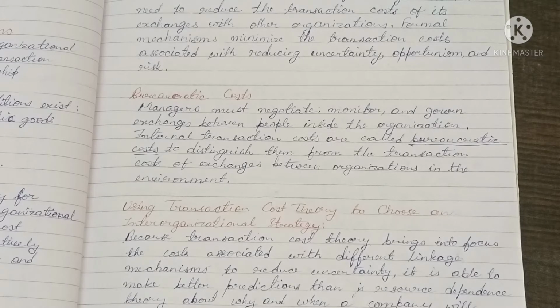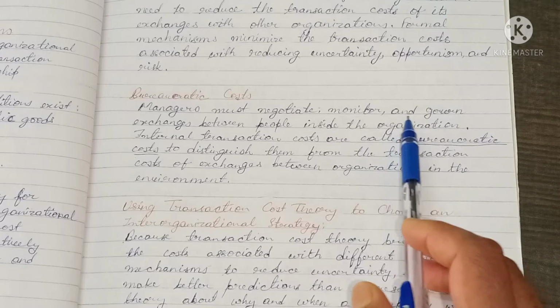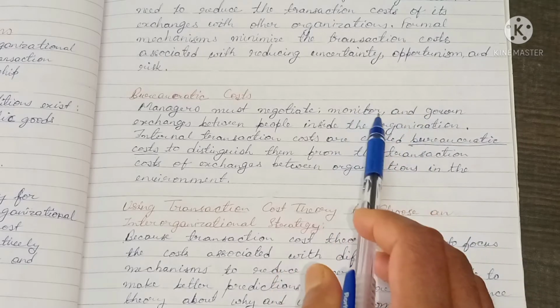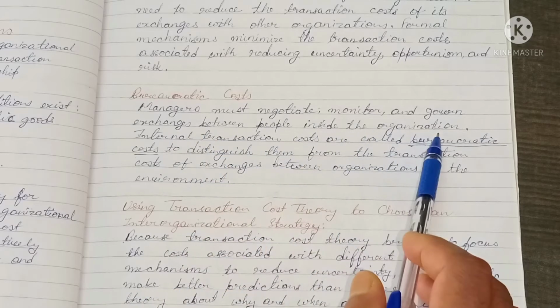Those activities happen through exchanges among people working in the organization. So there is a need to monitor and govern exchanges between people inside the organization.